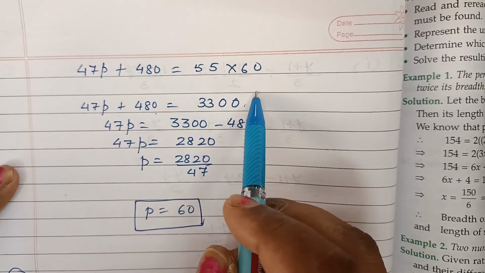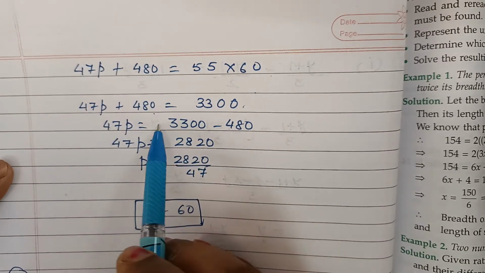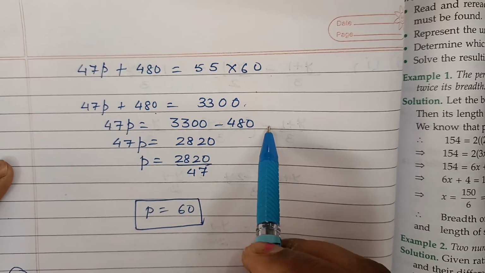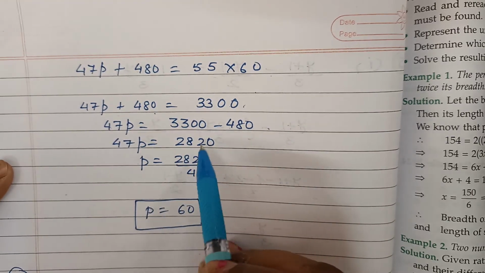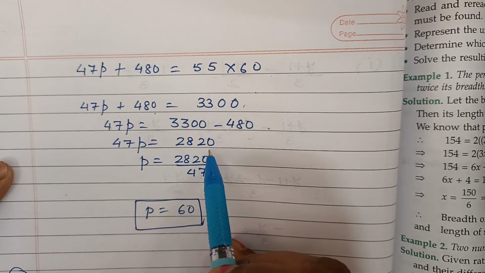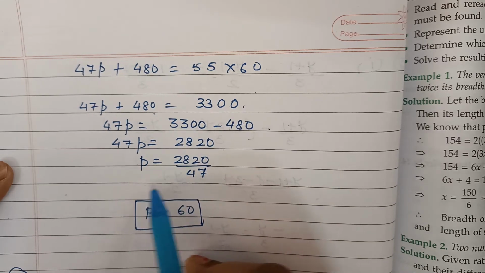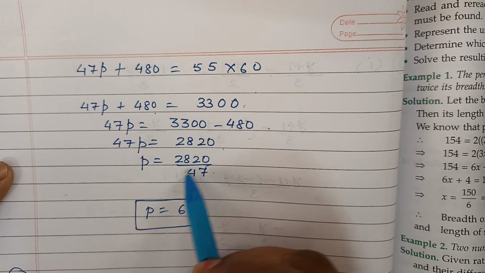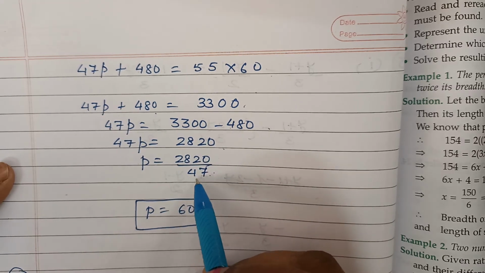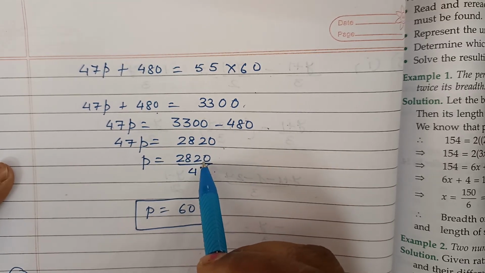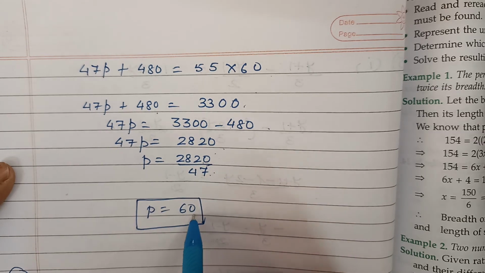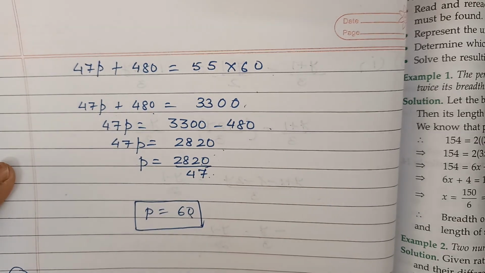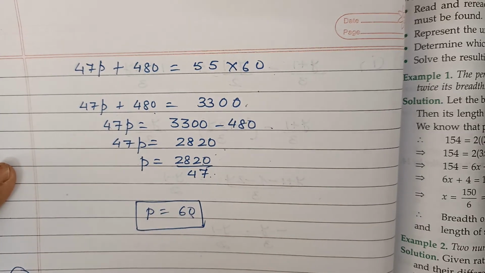Multiplication of 60 into 55. Then 47p equals 3300 minus 480. When you subtract, you will get it as 2820. So p equals 2820 by 47. When you will solve it, you will get it as 60. So 47 6s are 282. So you are getting p equal to 60. So children, complete till question number 5. Thank you.